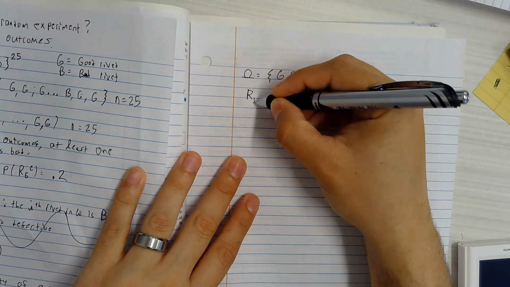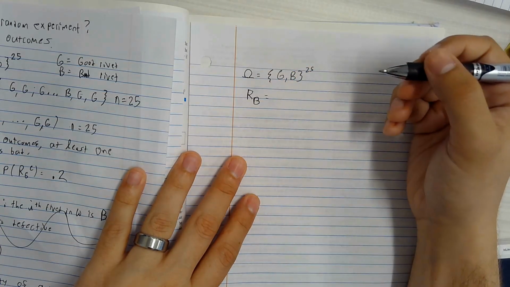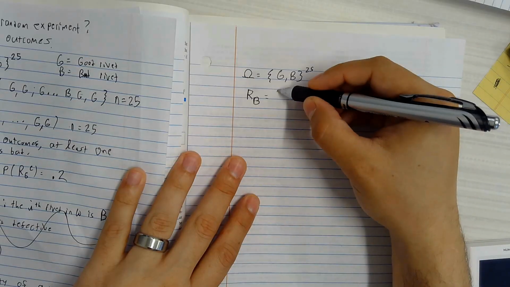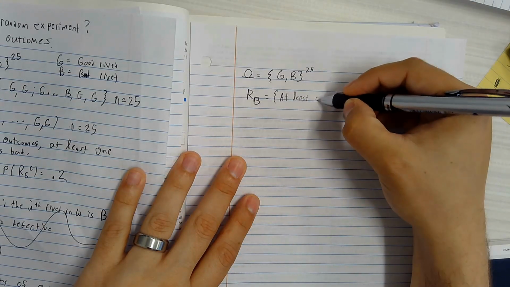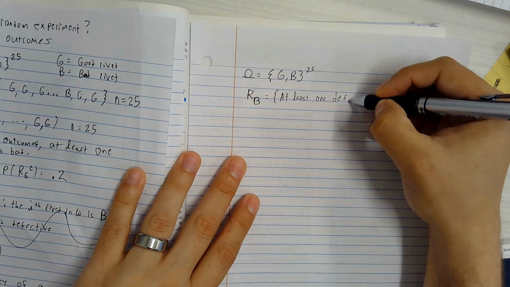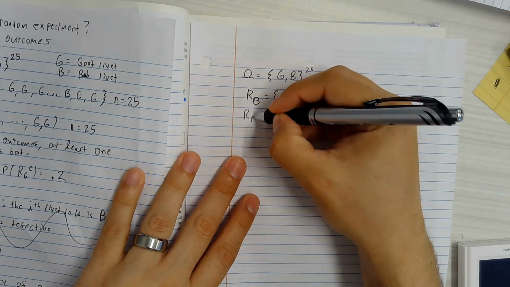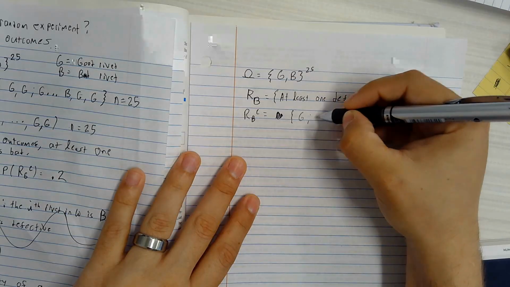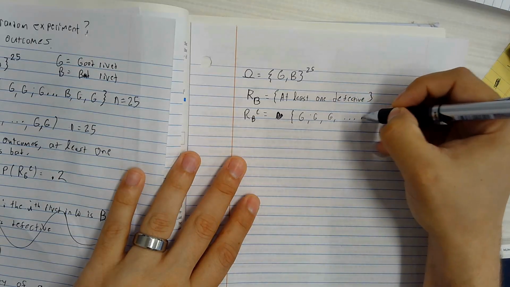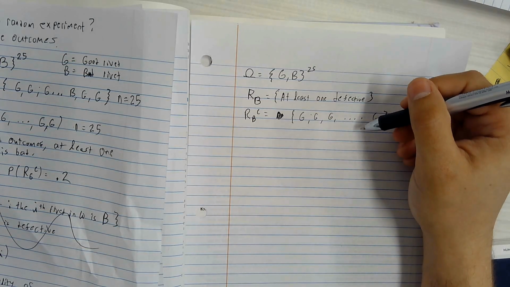We're going to define RB to essentially mean that we have at least one defective. And then RB complement is G, G, G, dot, dot, dot, G. All right.